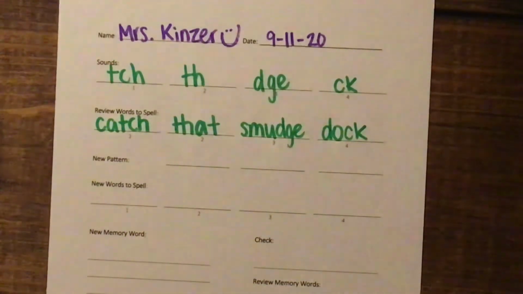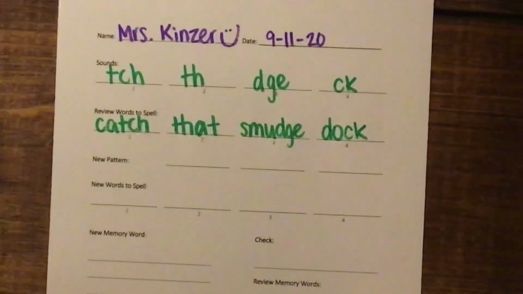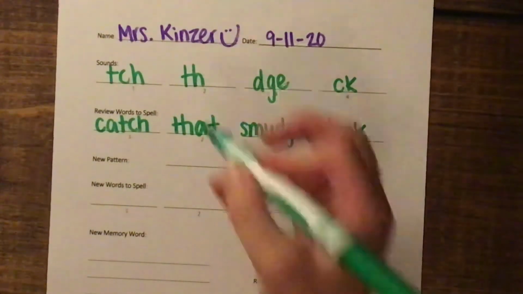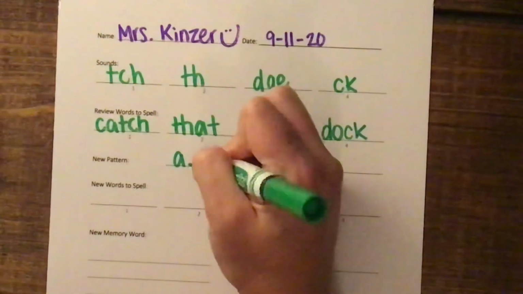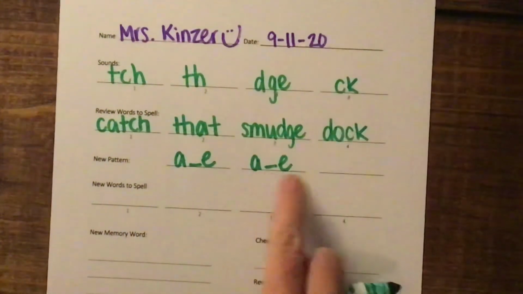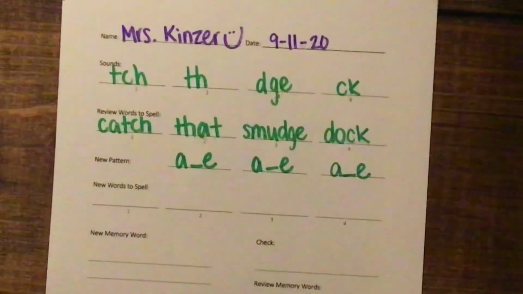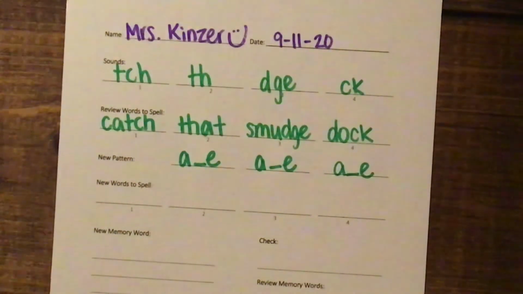All right, guys, you are doing fabulous. Next part. Here's our new pattern. If you want to do this part with me, that's great on your whiteboard. Otherwise, you can say this along with me. Remember, the pattern today was A, consonant, magic E. As I'm writing it, I'm going to say A, consonant, E says A. If you wanted to write those three times and say those as you write them on your whiteboards, that would be fabulous.